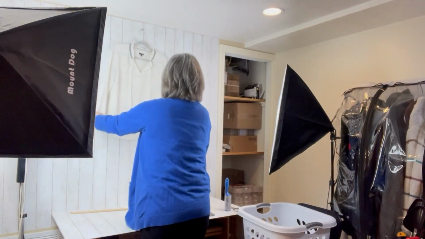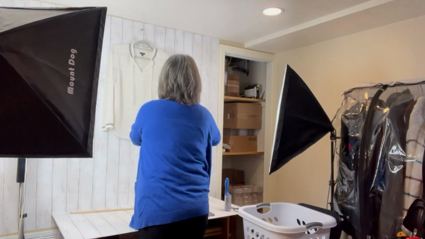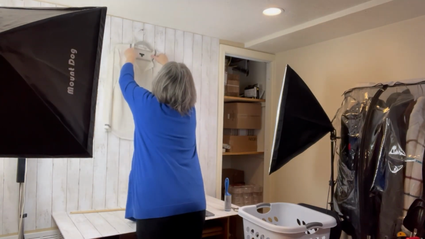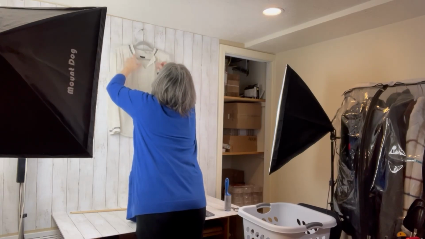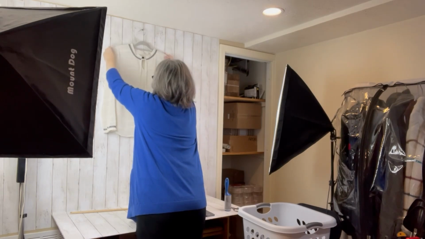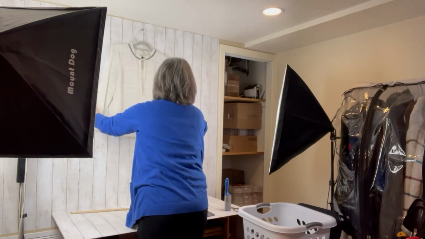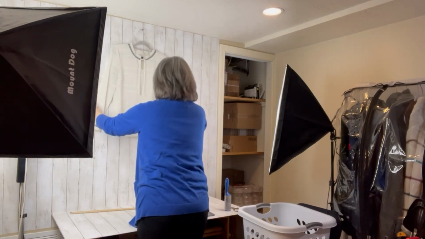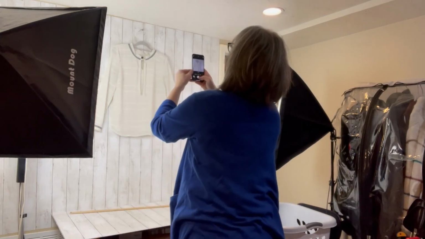It will not take me very long to photograph these items. I have my lint brush there. If anything has lint on it, let me just, there we go, tie that so it looks nicer. Tape the arms back, pulling off some fuzzies. All right, we're good.